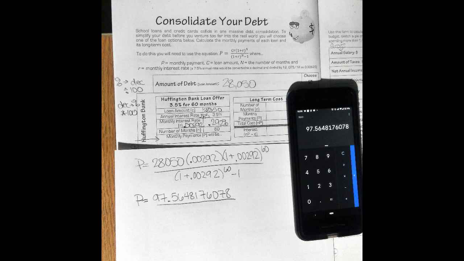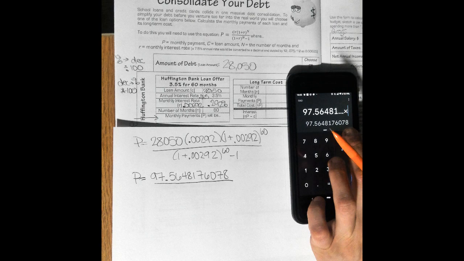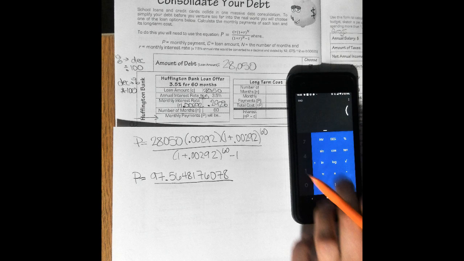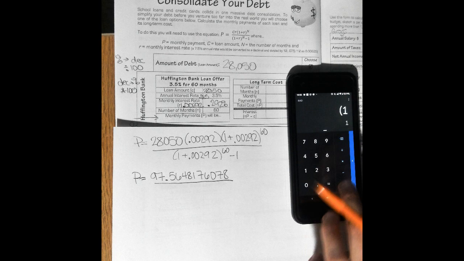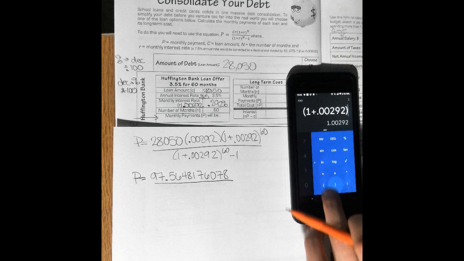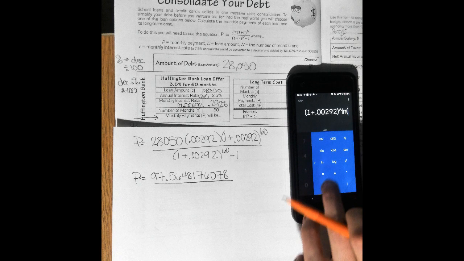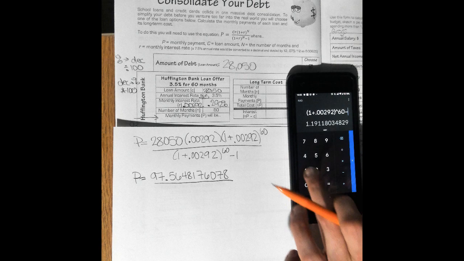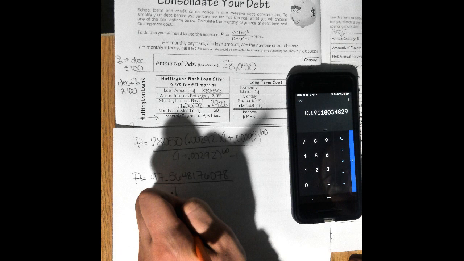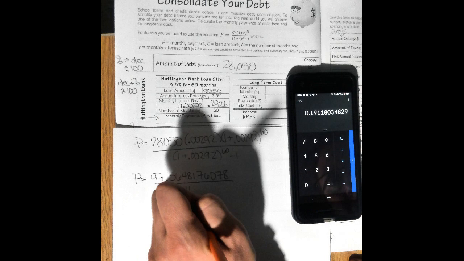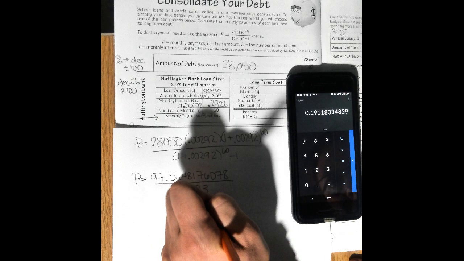And then I do the bottom again. I repeat with the bottom. So I'm going to clear, open up a set of parentheses, and type in exactly what I have written in my denominator. If you need to get a separate sheet of paper and do this exact thing, that would probably be a good idea. Now let's see how this works. 0.118034829.